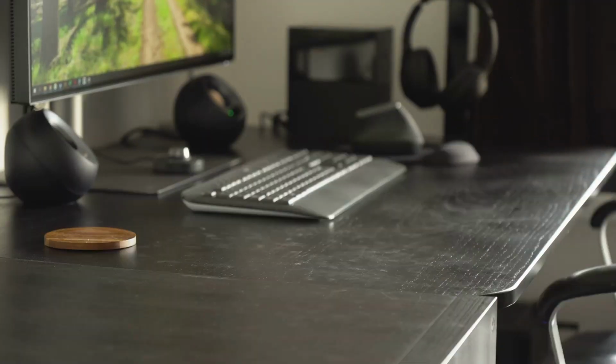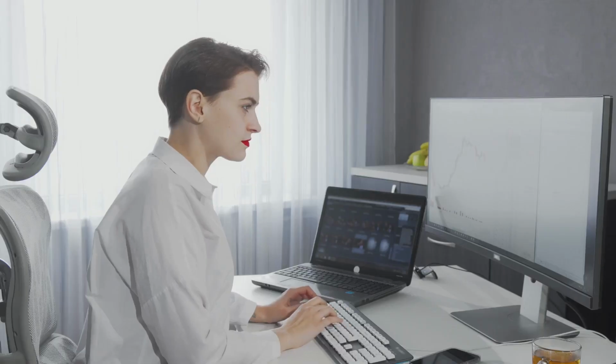And hey, while you're at it, maybe clean up your actual desktop too. A little organization never hurt anybody.